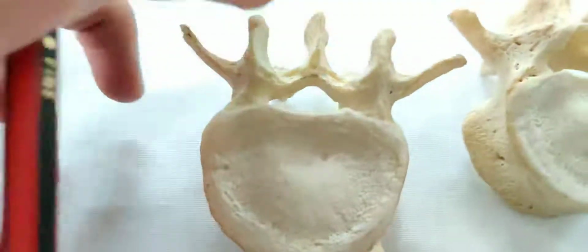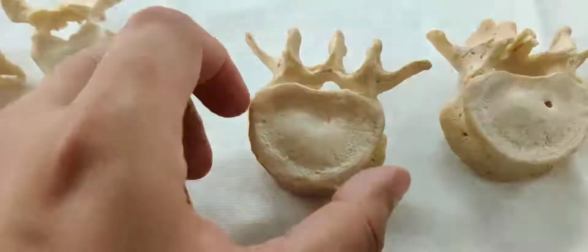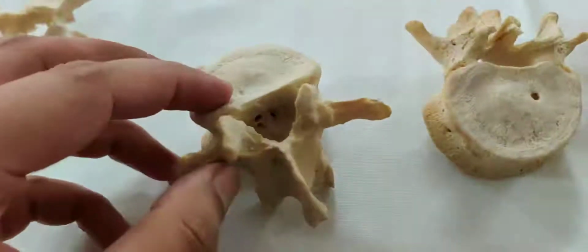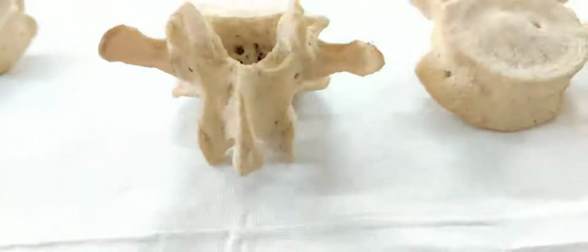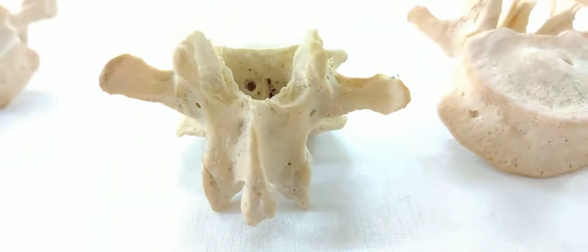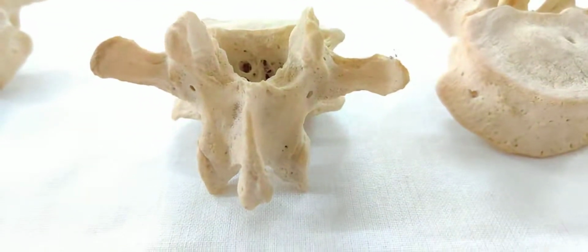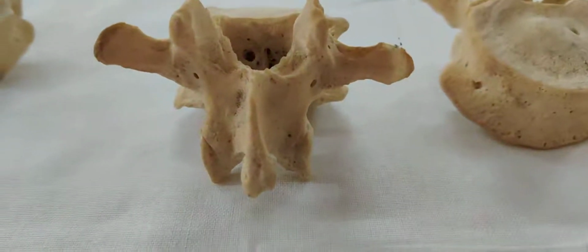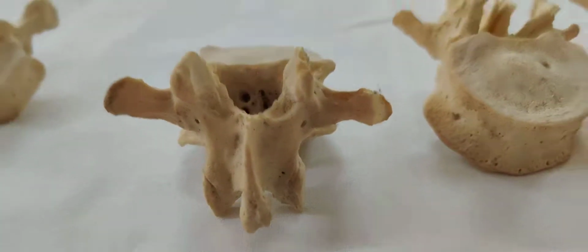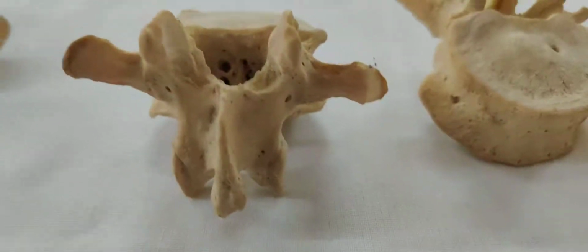Then, if we have a look at the articular processes, the superior and the inferior articular process, we can see that there is, let me just decrease the exposure of this. Yes, this is much better now. Lock it here.